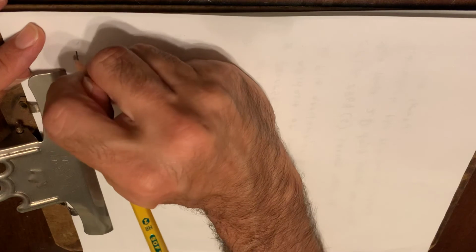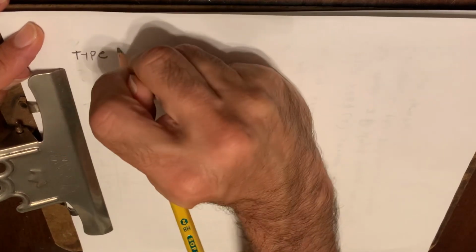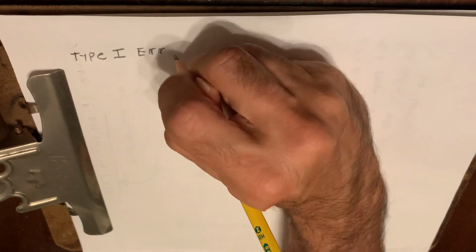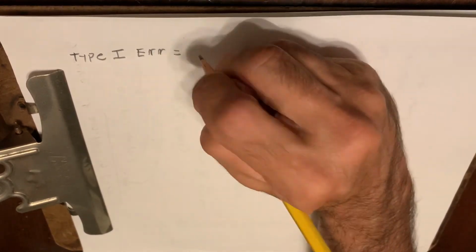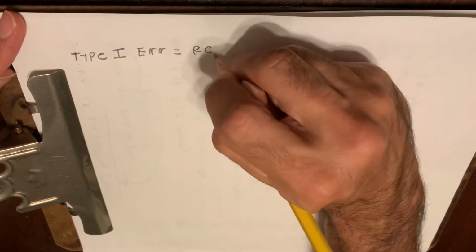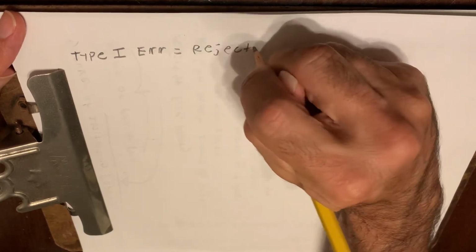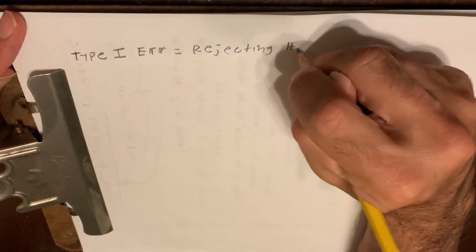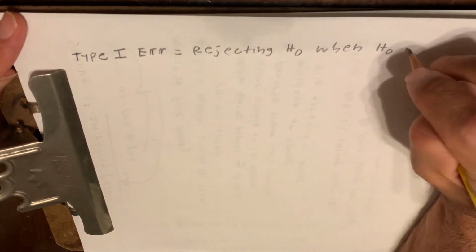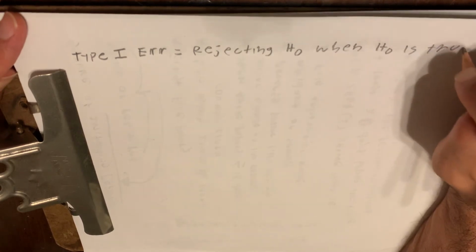A type 1 error, and this is Roman numeral 1, it looks like an I, but it's a Roman numeral 1, is the act, the event, of rejecting the null hypothesis when the null hypothesis is true. All right, so if you're rejecting something that's true, if you're rejecting truth, of course you've made an error.